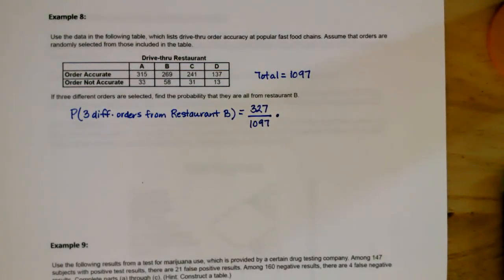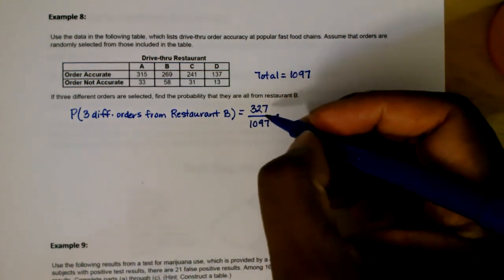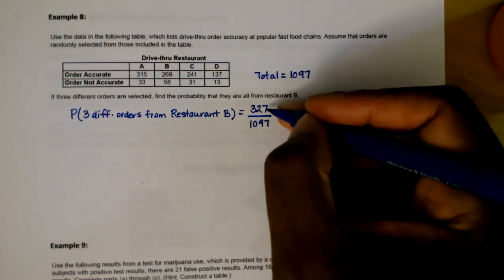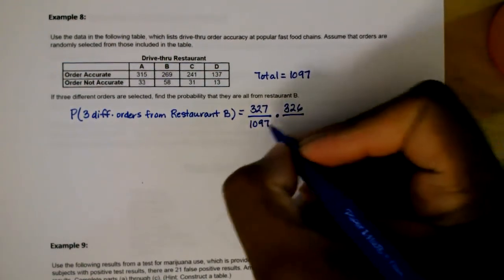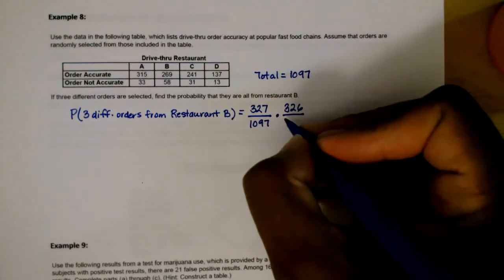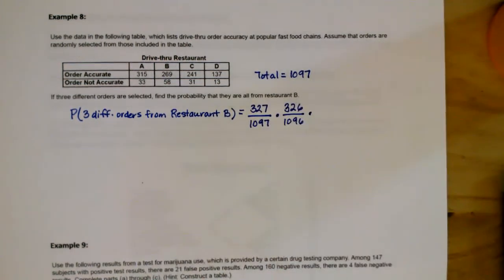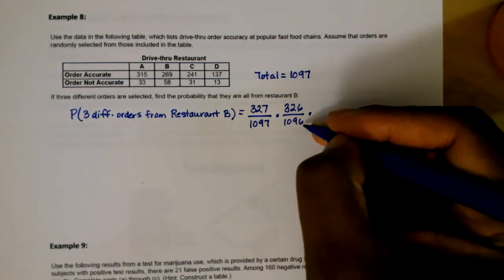And then I select a second different order. Well, guess what? I'm doing this without replacement, so that means that the numerator and the denominator would decrease by 1. So I'm going to subtract 1 from 327, that would be 326. 1,097, subtract 1 from that, it will be 1,096. And then the third order is a different order from the first and the second. So again, this is without replacement. So on this fraction, that's going to also decrease by 1.